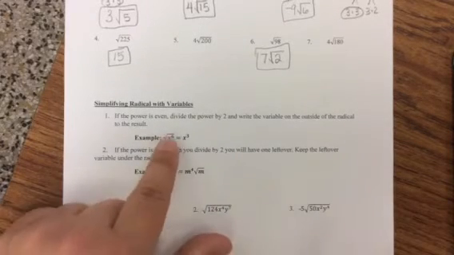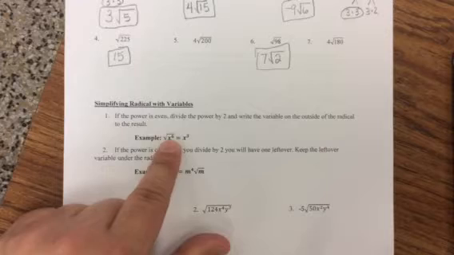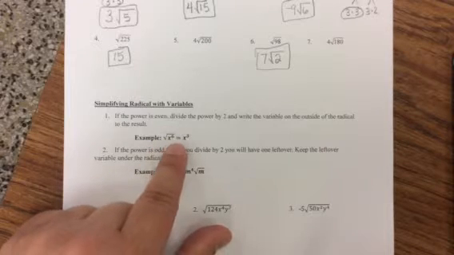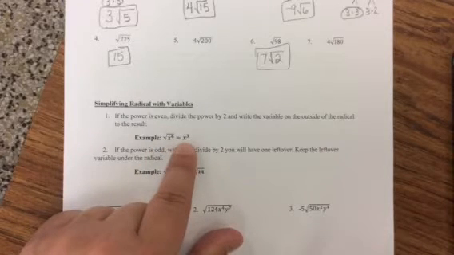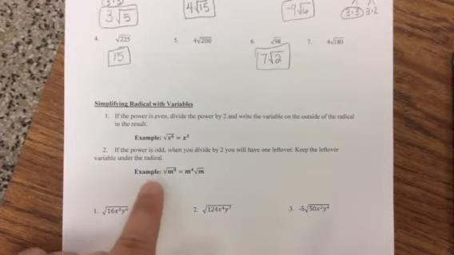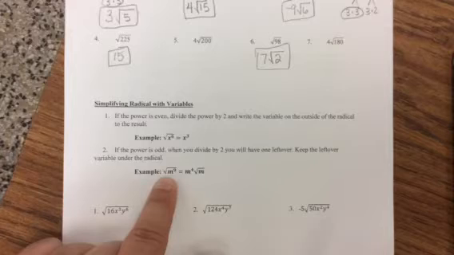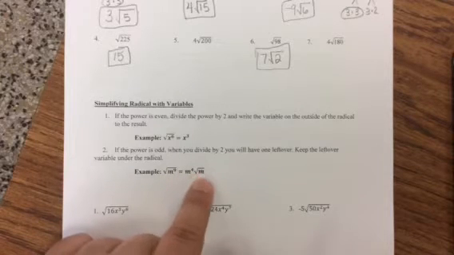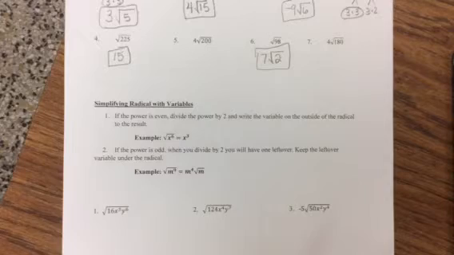So as you see, square root of x to the 6th, 6 divided by 2 is 3. The square root is now gone. 6 divided by 2 is 3, so it's x to the 3rd. M to the 9th. All right, so m to the 9th, 9 divided by 2 is 4, with 1 left over, so that's why we have m to the 4th and 1 left over.